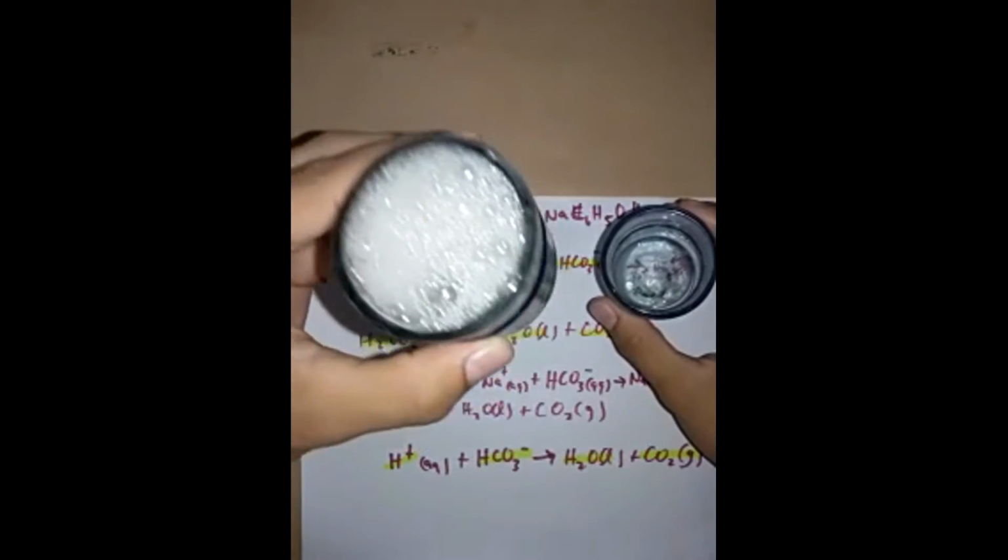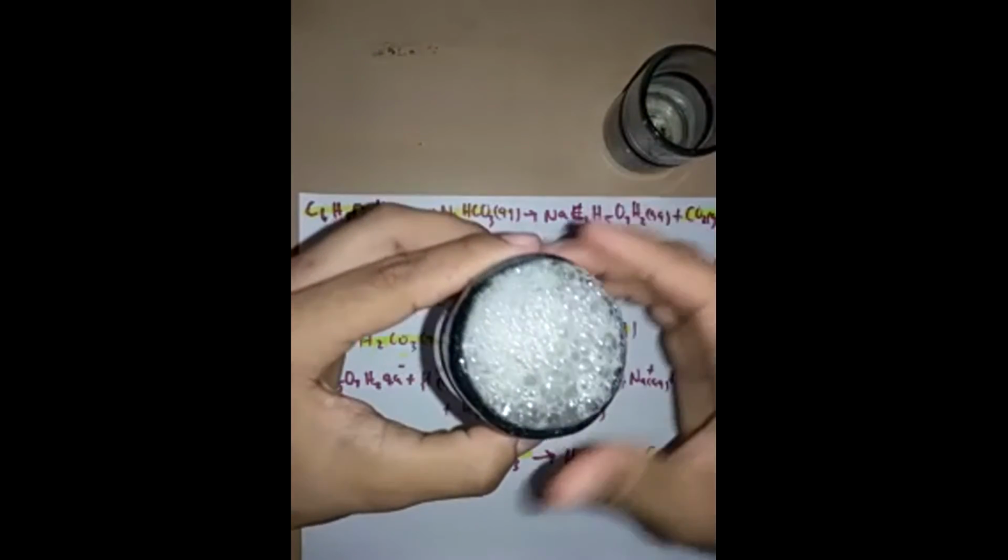You hear that? That's CO2 gas forming and liquid water. And that right there is an acid-base reaction.